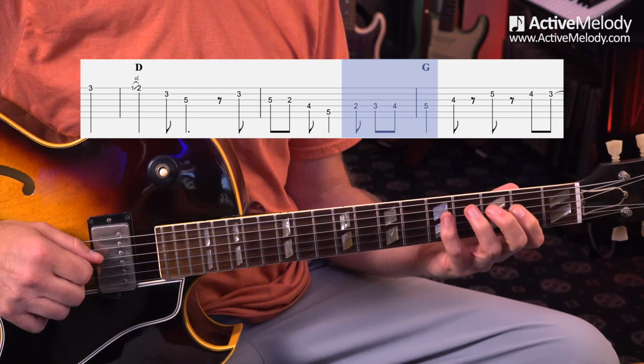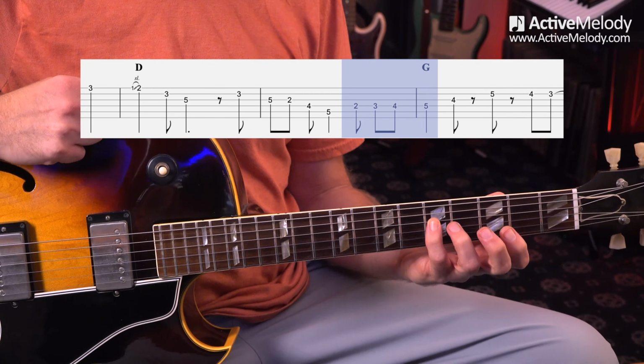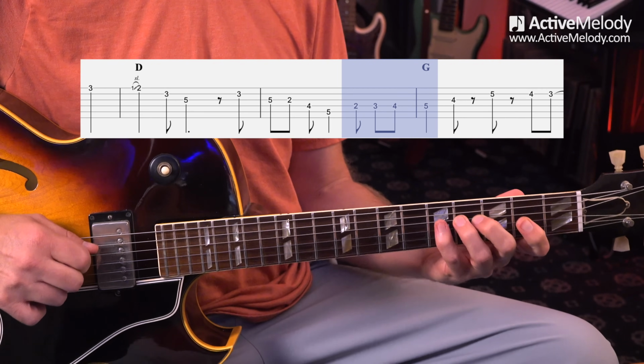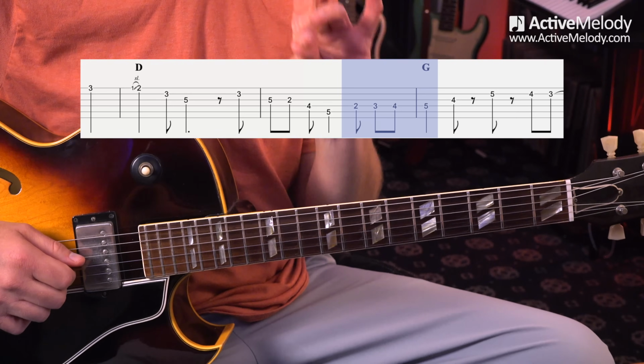And that's just a chromatic walk up. That's the note I was trying to hit, which is my G note, 5th fret 4th string. I just walked it up chromatically, 2, 3, 4. You can see there's a lot of chromatic notes in this, a lot of flat 7s and a lot of chromatic.